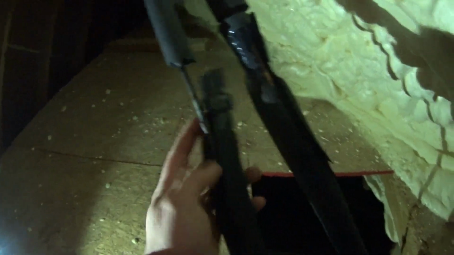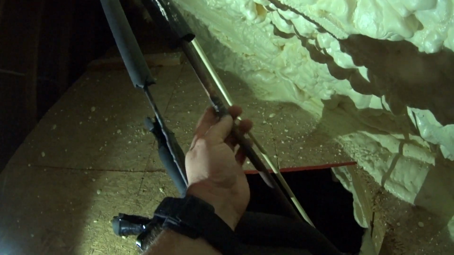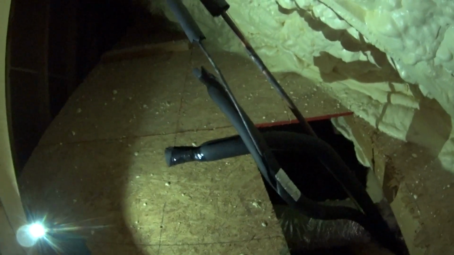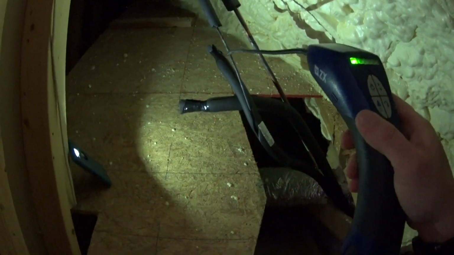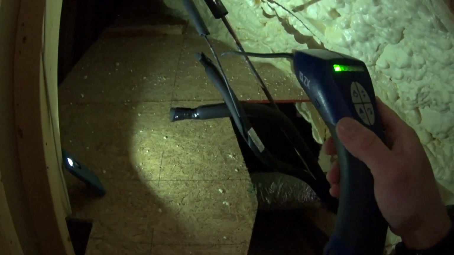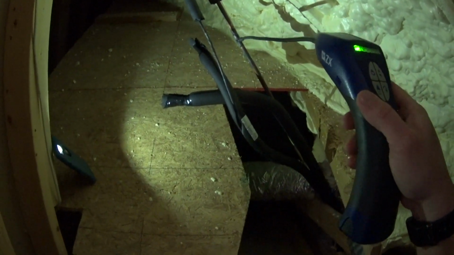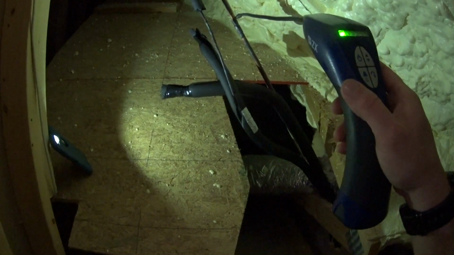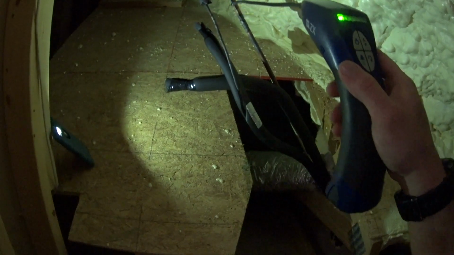We've got what looks like somebody's attempt to split these open and leak search them. But we've got a joint here which was utilized one time when the system was leaking as an isolation point. Probably should have put isolation valves here as well as down in the crawl space, but I don't believe that we've got any leakage here.